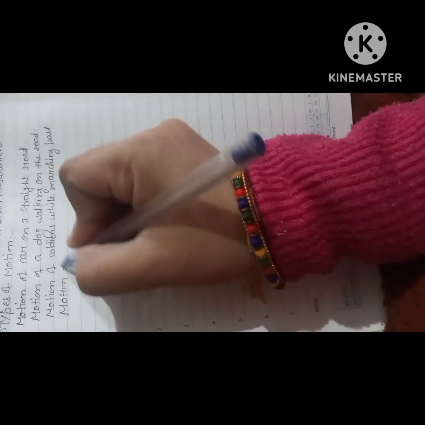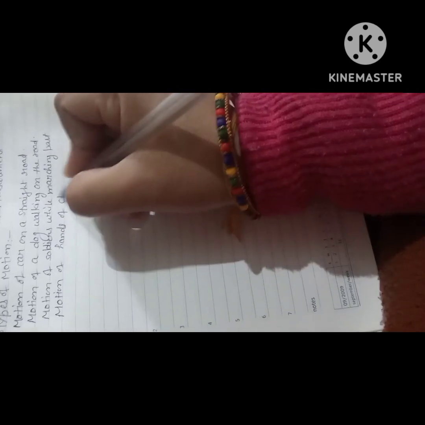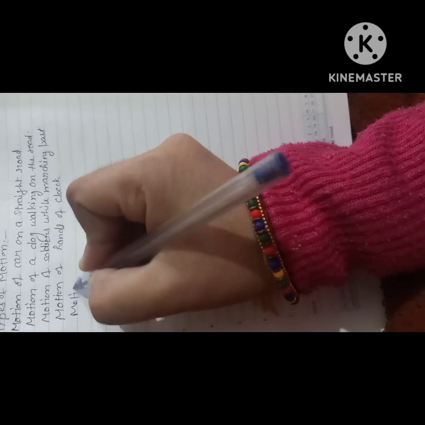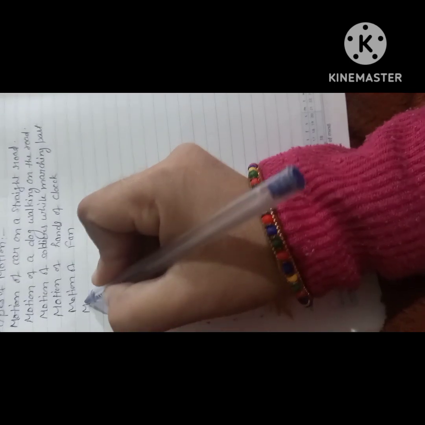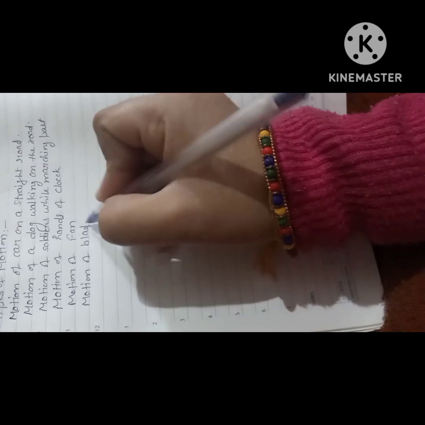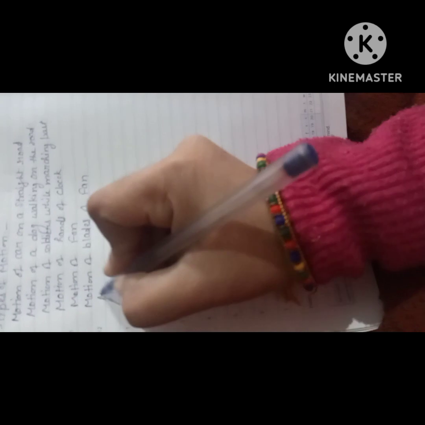Motion of hands of clock. Motion of fan. Motion of blades of fan. Motion of swing.